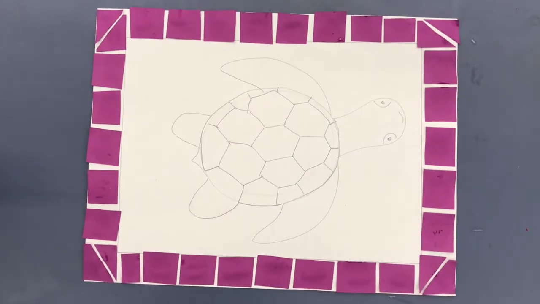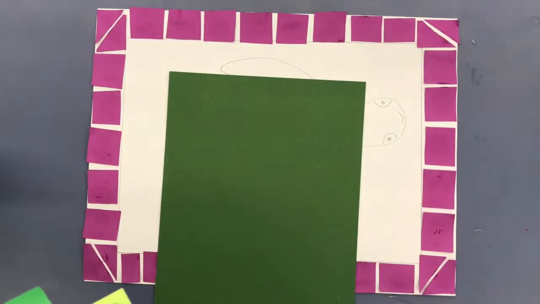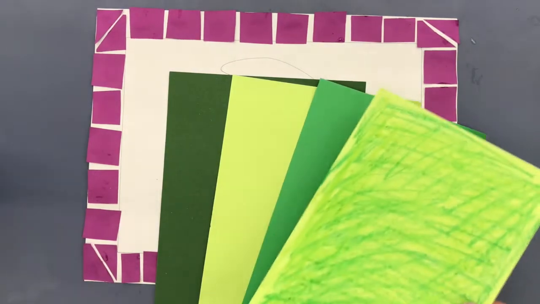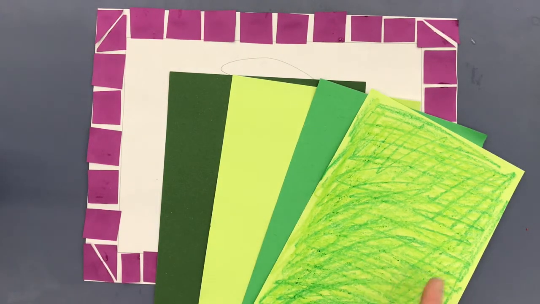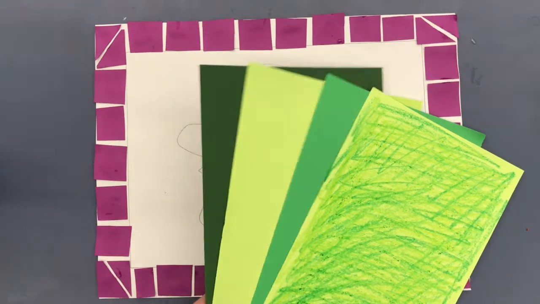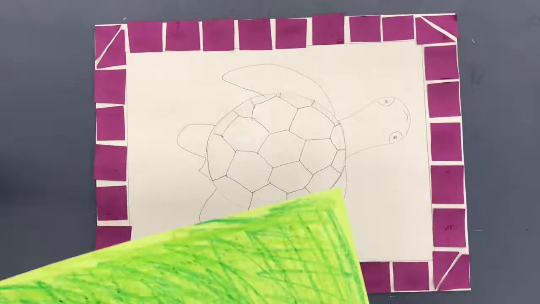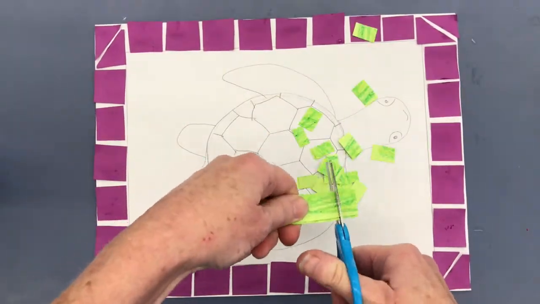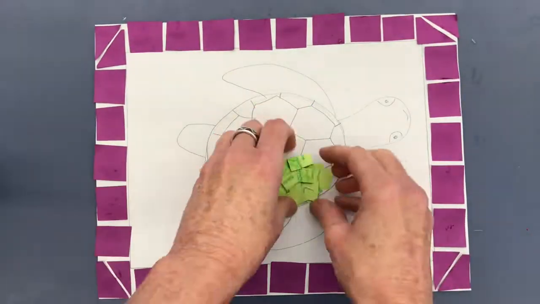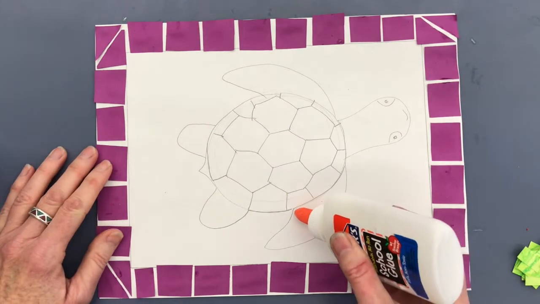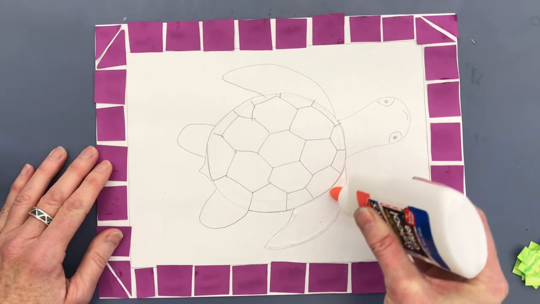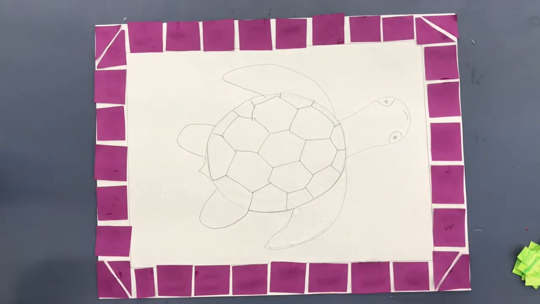Okay, the next thing I want to do is start filling in some of the green for the turtle's shell and his head, arms, legs. And I've chosen some different shades of green, but I like this last one where I added crayon to my green paper, and now it has a real nice, interesting texture. I'm chopping it up into little squares, little rectangles, little triangles, and I'm putting one line of glue around the edge of my arm, my turtle's arm.